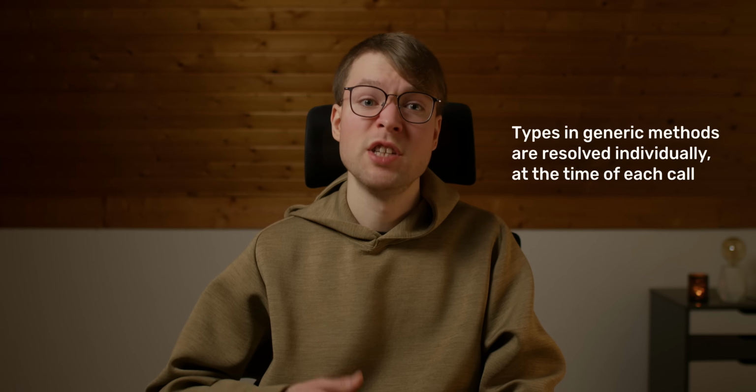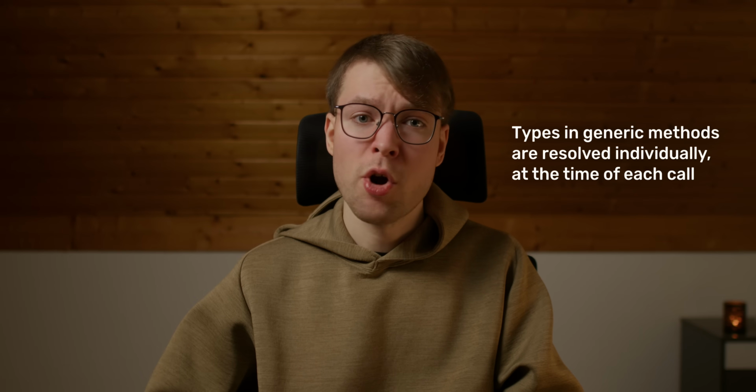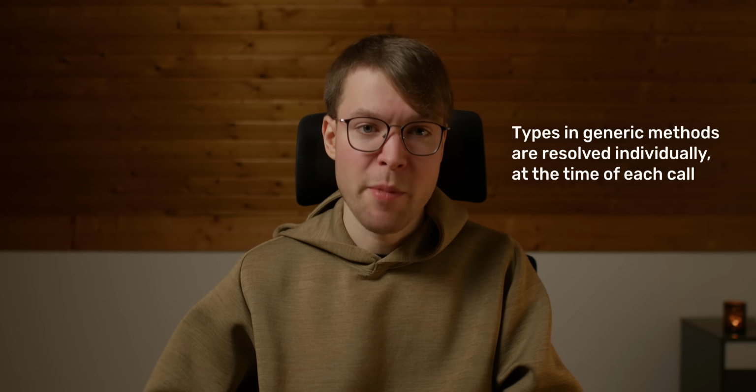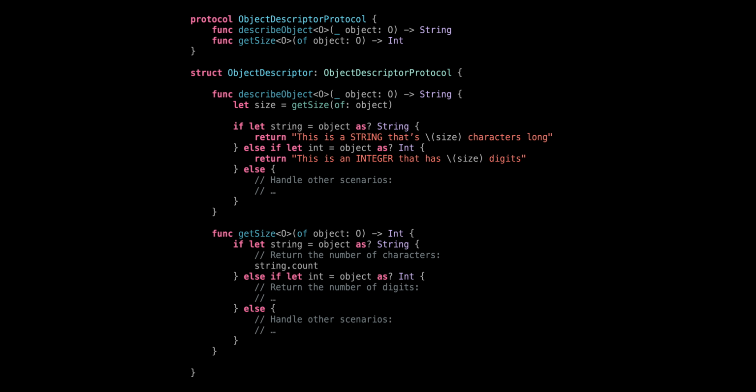And just like in other contexts, generics in protocols are resolved individually at the time of each function call. That means that different methods in a protocol don't know about one another's parameters. For instance, these two methods are supposed to work together, but technically they remain independent. Each of them supports the entire range of value types, and because of that, each has to validate and unwrap them individually. So, what can you do about that?